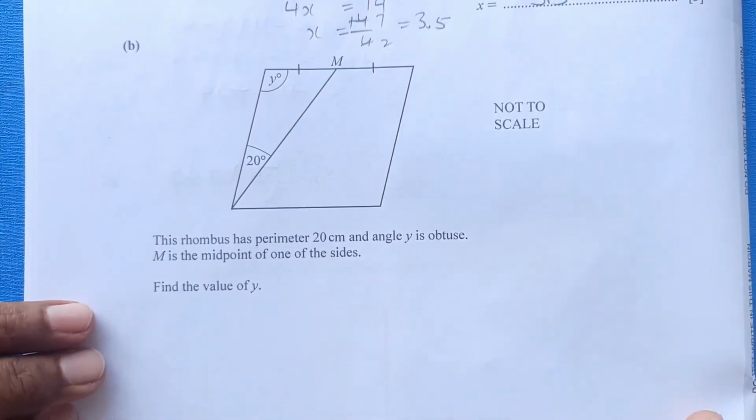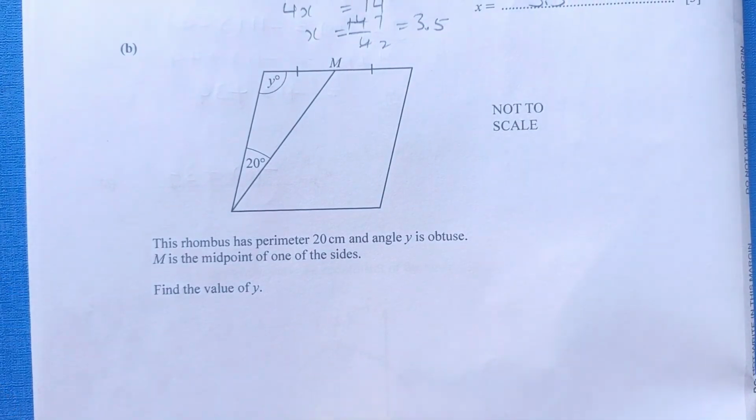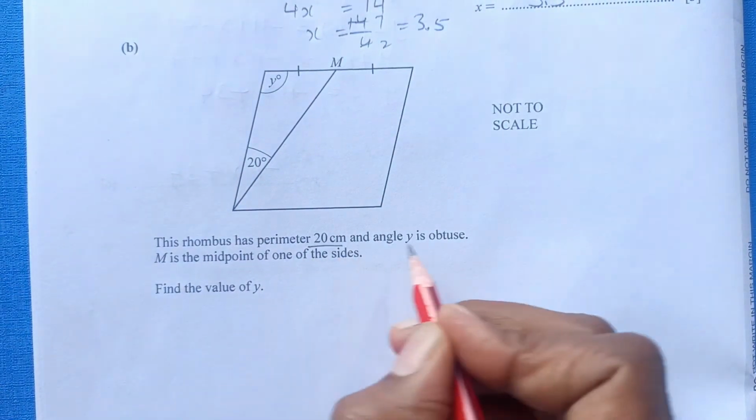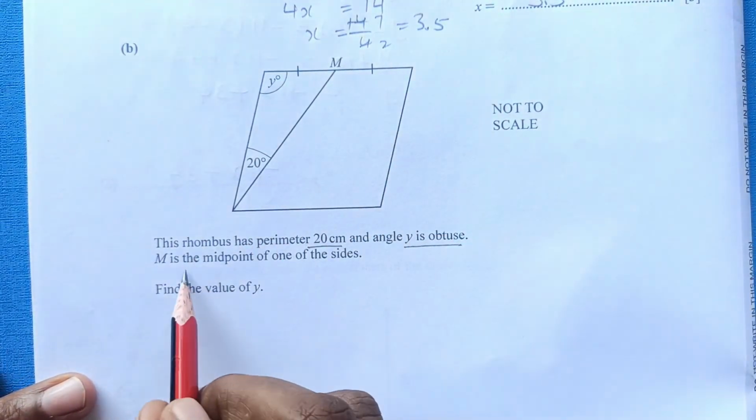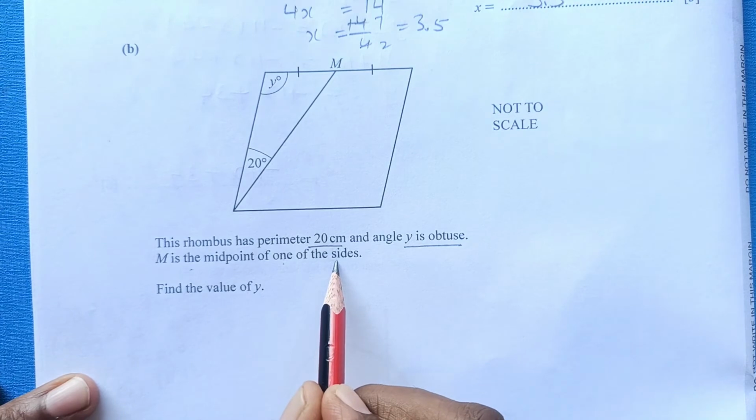Now part B. This rhombus has a perimeter of 20 centimeters and angle y is obtuse. This angle is obtuse. M is the midpoint of one of the sides.